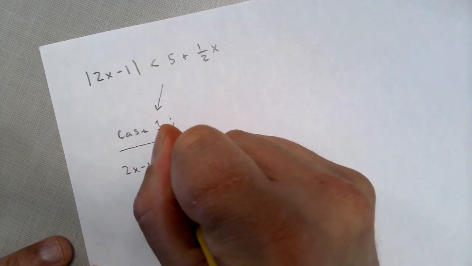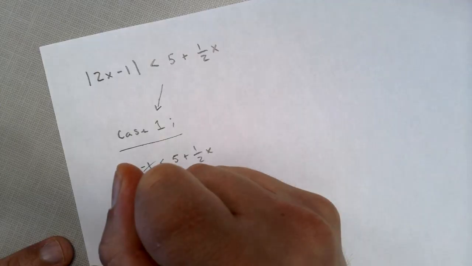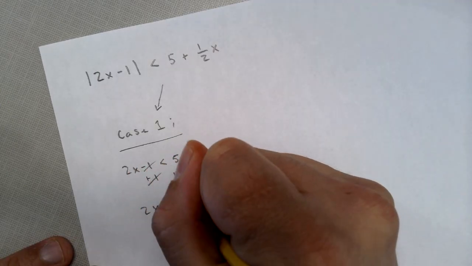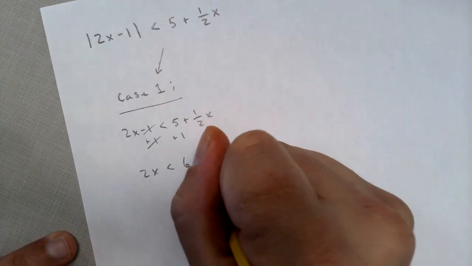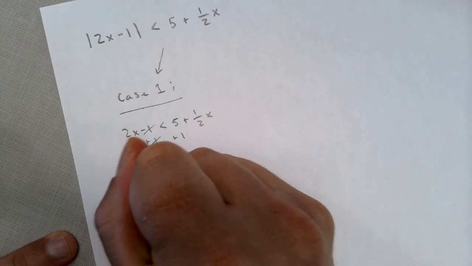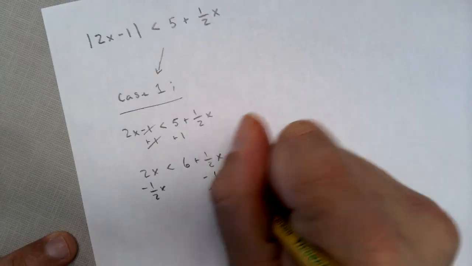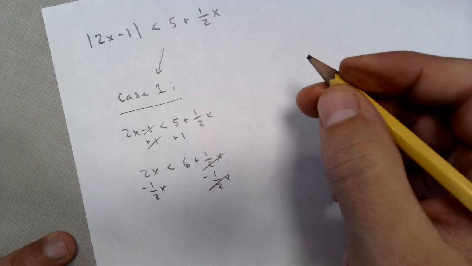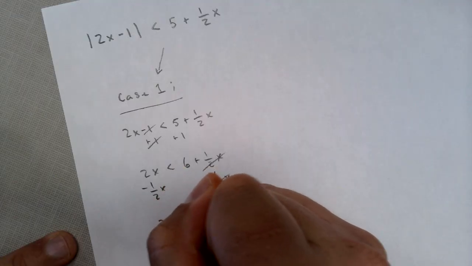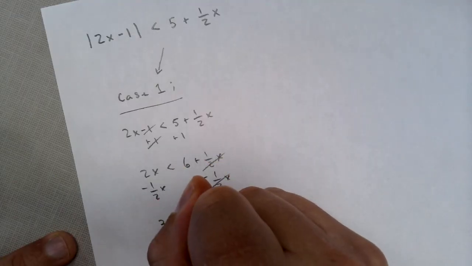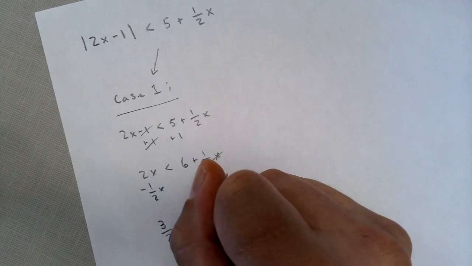So let's start by adding 1 to both sides. We get 2x is less than 6 plus 1/2 x. And now we can subtract this 1/2 x from both sides. 2 minus 1/2 is 3/2, or 1.5. So we get 3/2 x is less than 6.